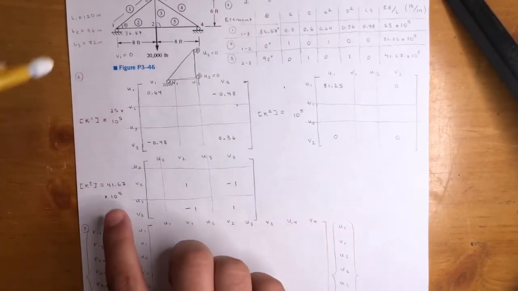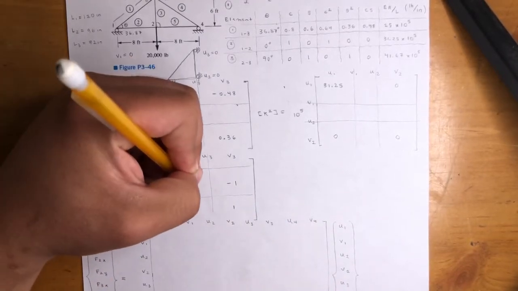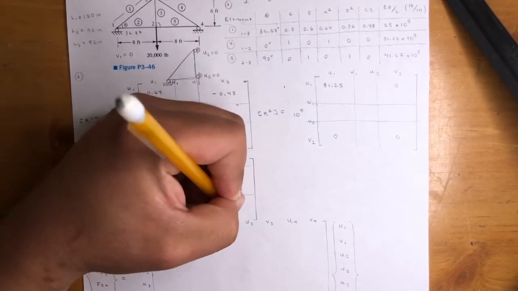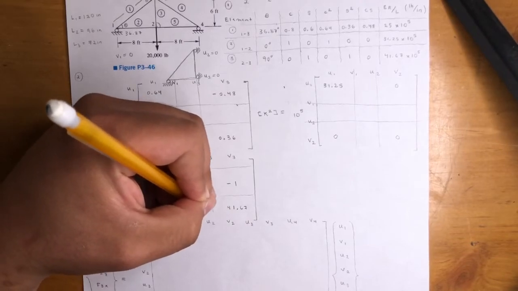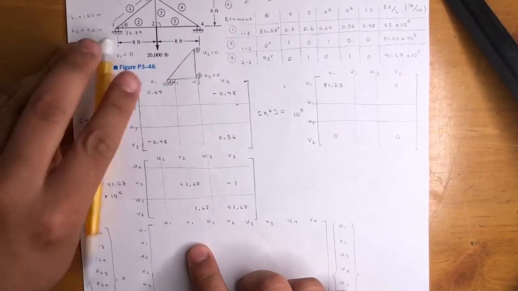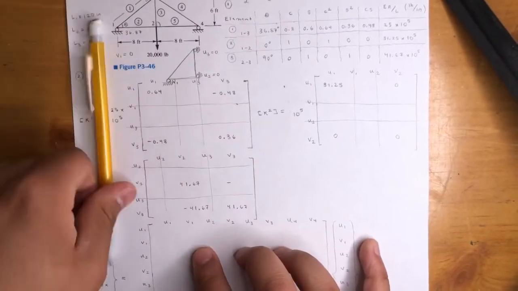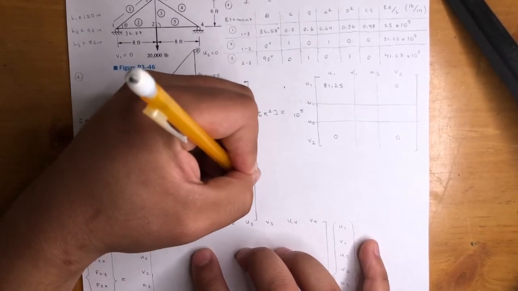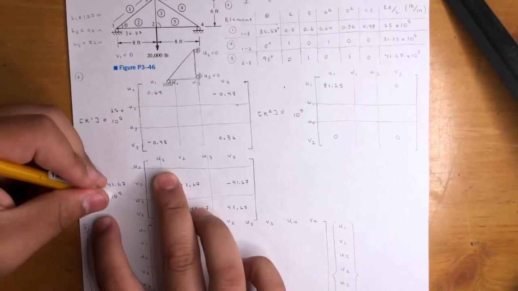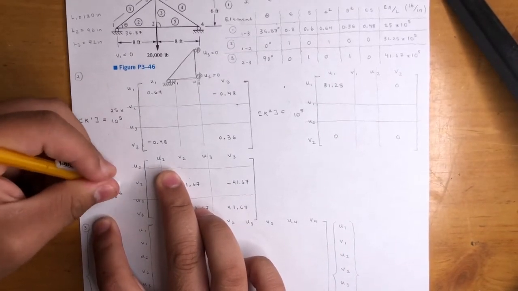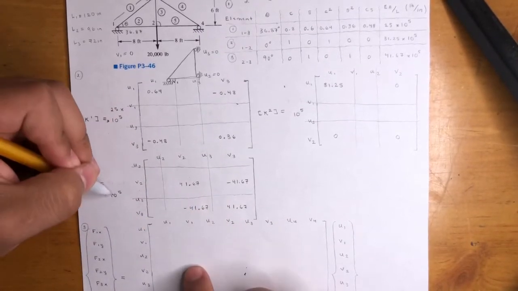Then what else? 41.67 times all of these. This is going to be 41.67. 41.67. Damn it, gotta get rid of that negative. 41.67, and then this one too. And yeah, that means this one's also good to go. So doing the boundary conditions first saves you a lot of trouble. You see, we don't have to fill in the whole matrix for each one. Cool. Now it goes away, right? Because we already multiplied it in. So that's 10 to the 5th.